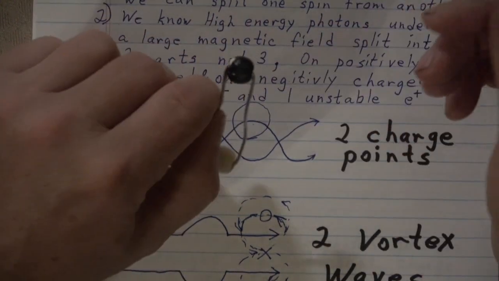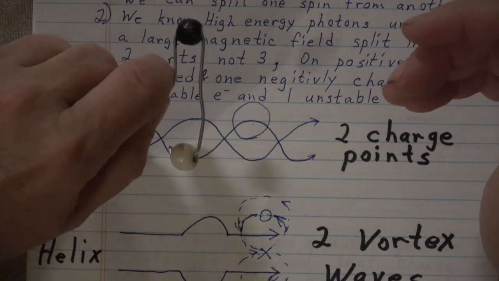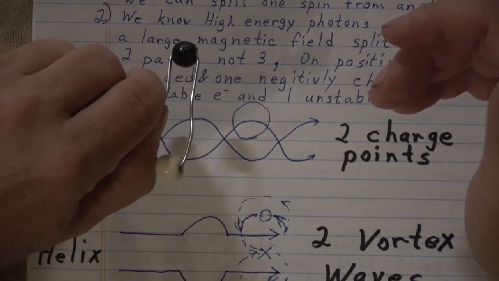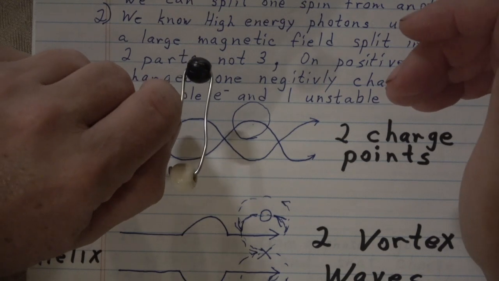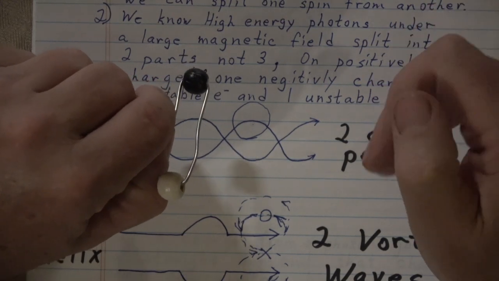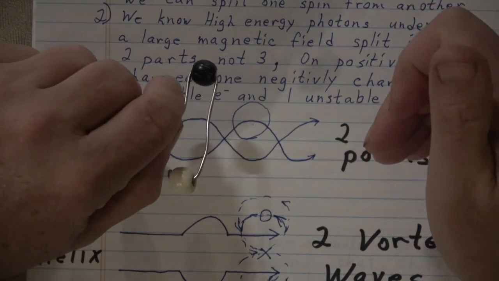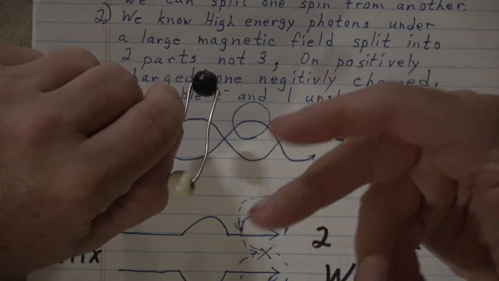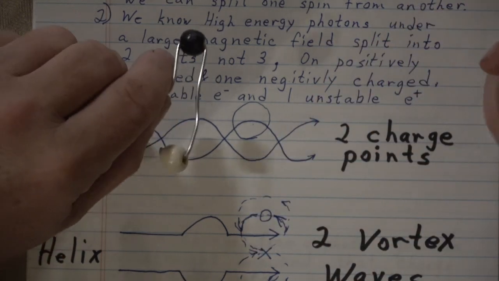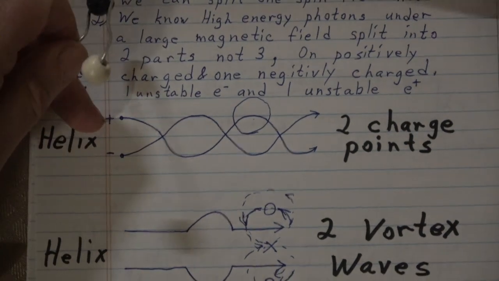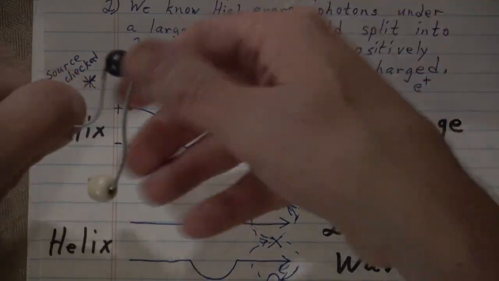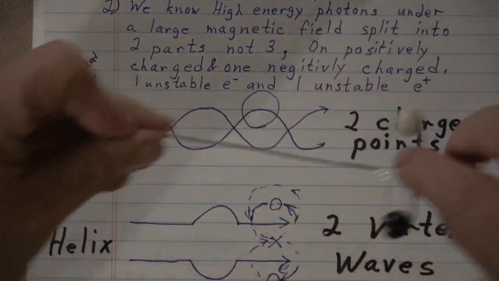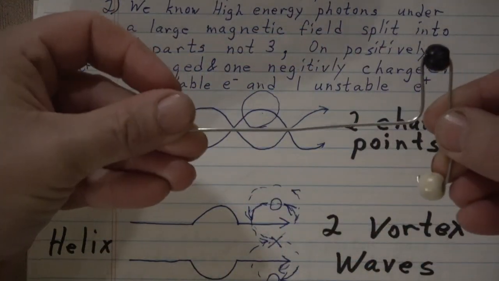Now, when I say faster than the speed of light, do not get your panties in a wad. We are not talking faster than 3 times 10 to the 8th meters per second. It is actually smaller than what we estimate the speed of light to, what we round it off to. So in this helix, we're looking at two charge points going in a circle either this way or going in a circle this direction.